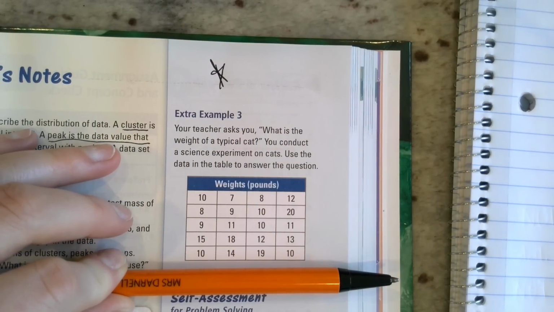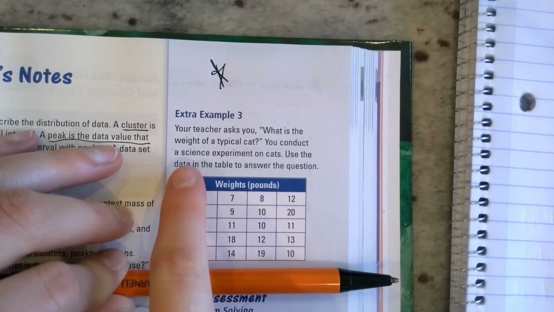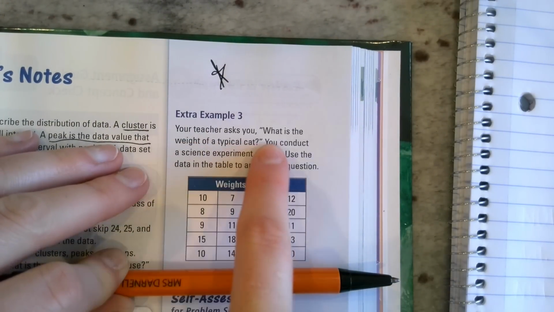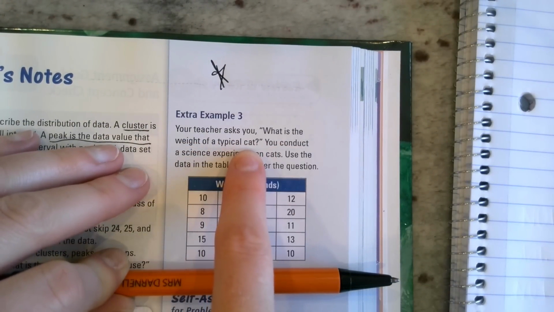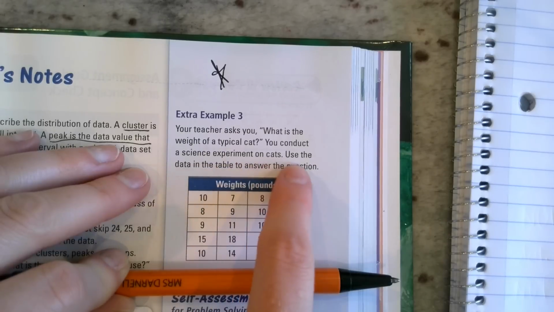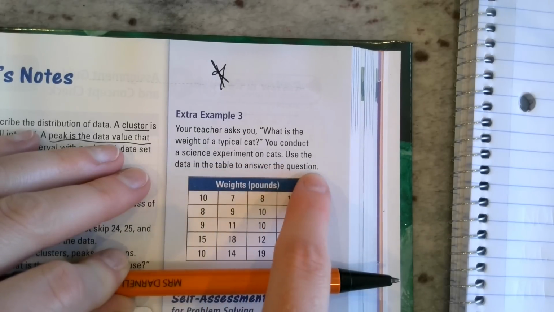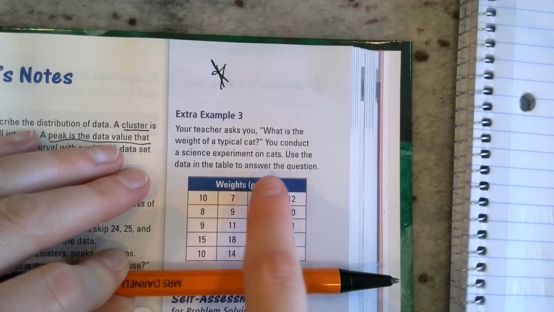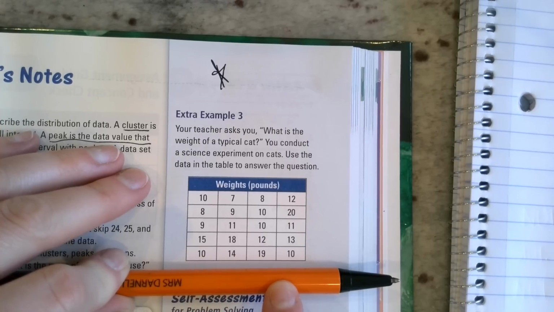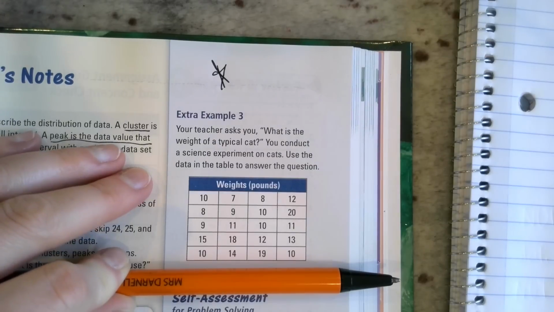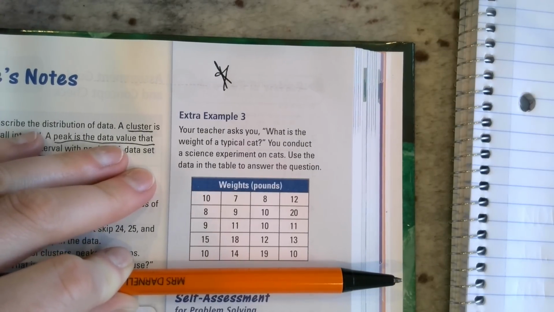Let's do one more example like that, just practicing creating a dot plot, because that was our first example of actually creating one. So here, your teacher asks you, what is the weight of a typical cat? You conduct a science experiment on cats. Use the data in the table to answer the question. So here's all the information that you gathered. All right, so let's answer the question. In order to answer that and organize that data, let's go ahead and make a dot plot. So pause the video, make a dot plot, and then check with mine.